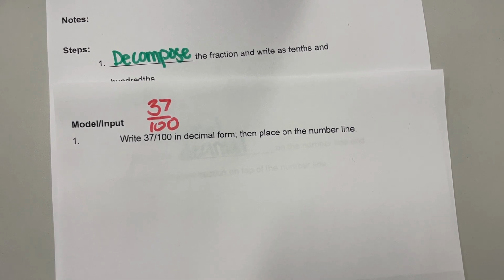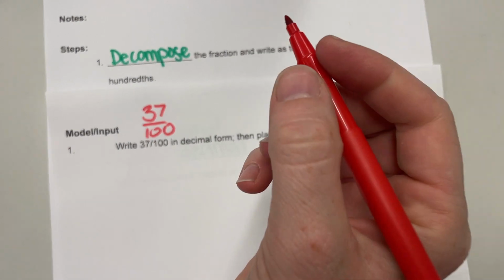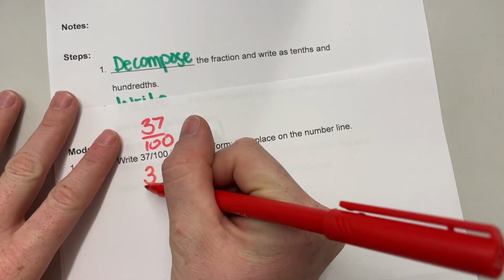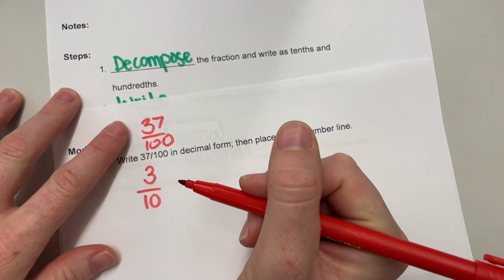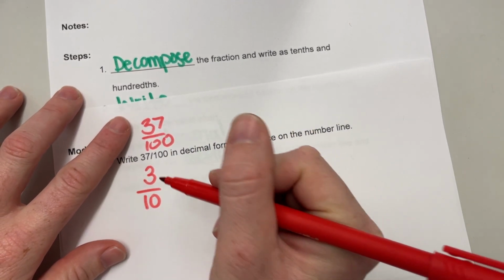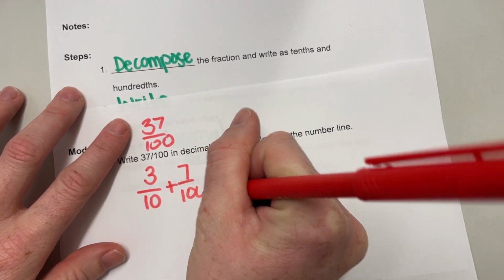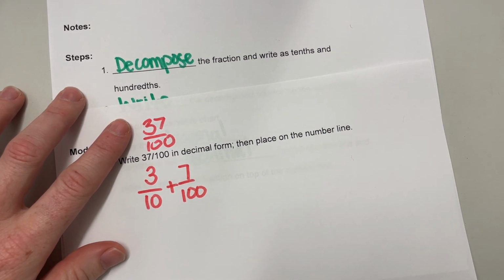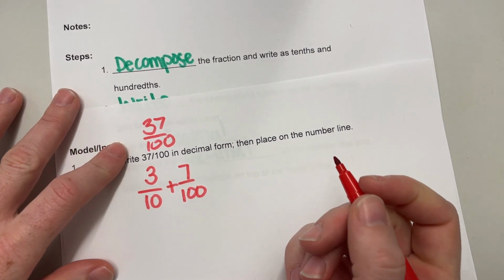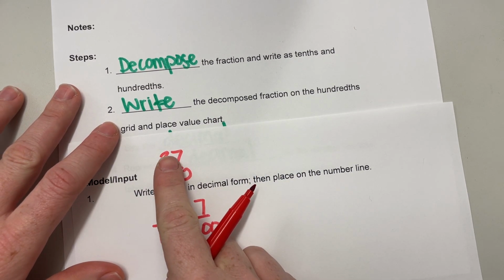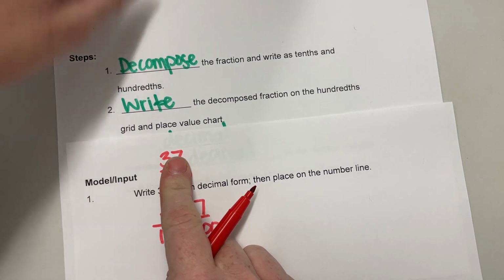So I'm going to decompose that fraction and I'm going to write it as tenths and hundredths. So I have 3 tenths, because there's 30 of them, that's 3 tenths plus 7 hundredths. Okay, so I've decomposed it. Now I'm going to write the decomposed fraction on the hundredths grid and place value chart.